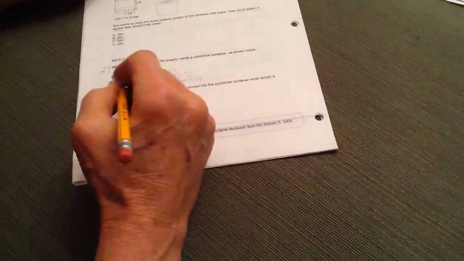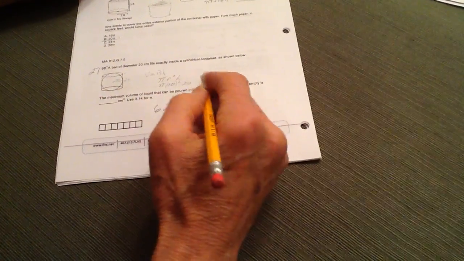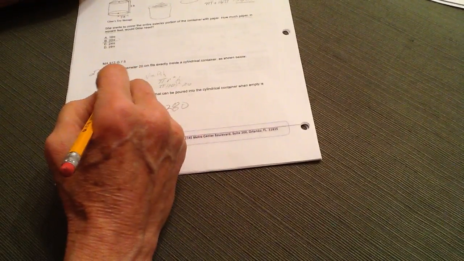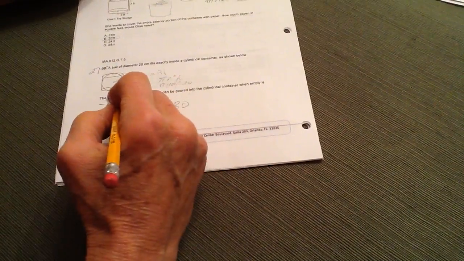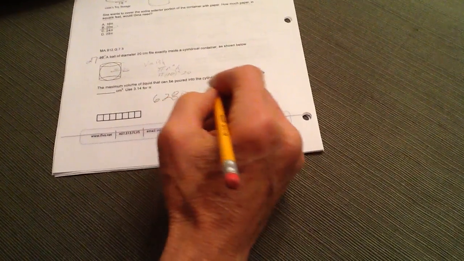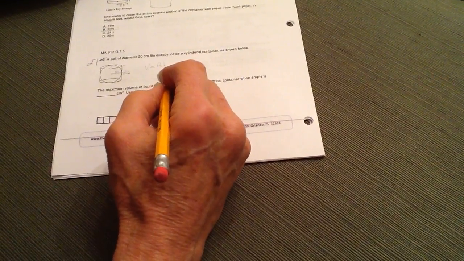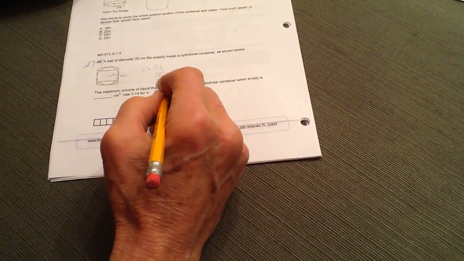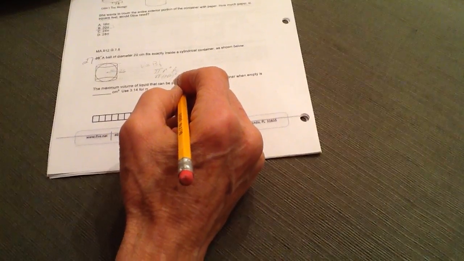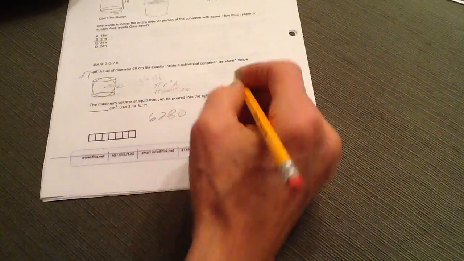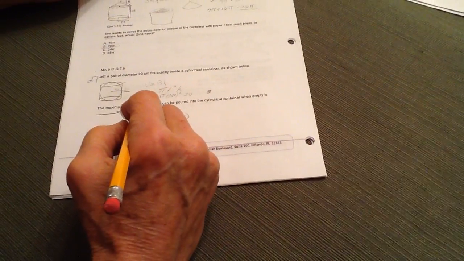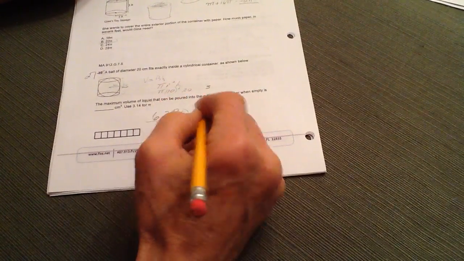Now we come here to a ball within the cylinder, and they tell us the diameter of this thing is 20, which means it's going to be 20 high, with a diameter of 10. So we're trying to find the maximum volume, which is going to be the volume to put into this cylinder. Again, we have the base times the height. The base is nothing but πr squared, which is π times 10 squared, which is 100, times 20. They have been using 3.14, so our answer is going to be 6,280.